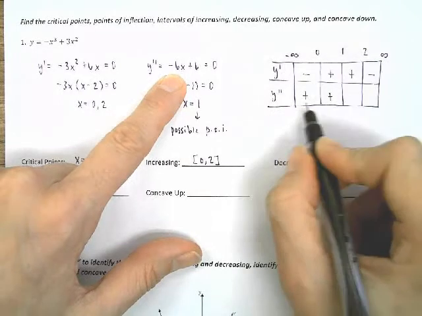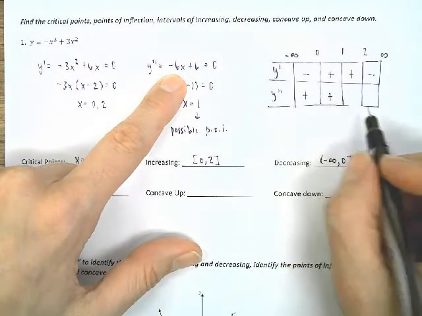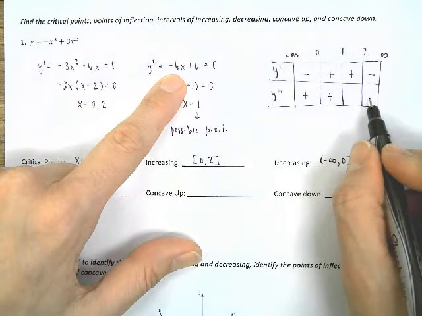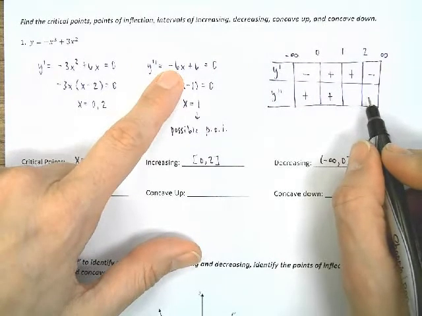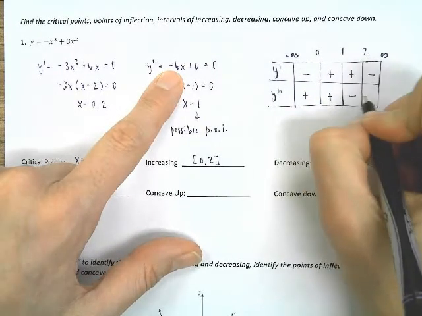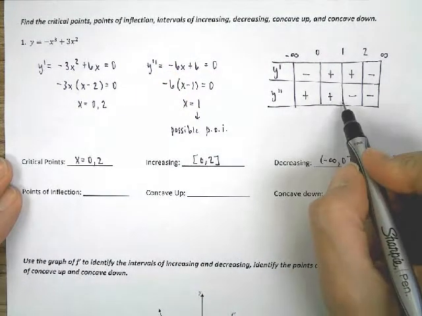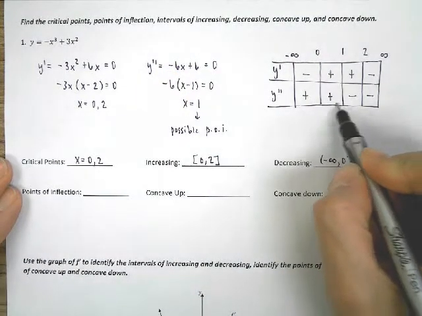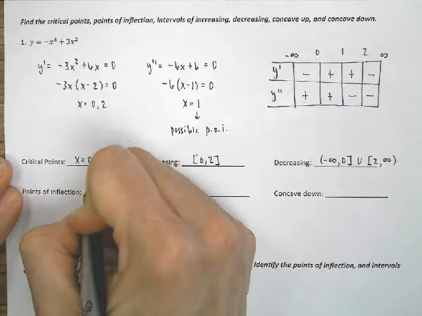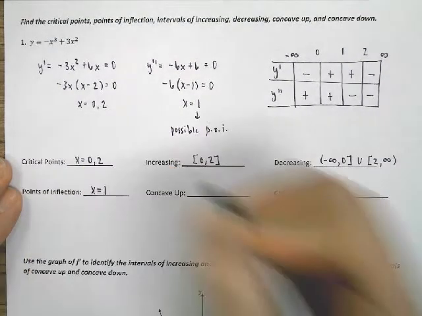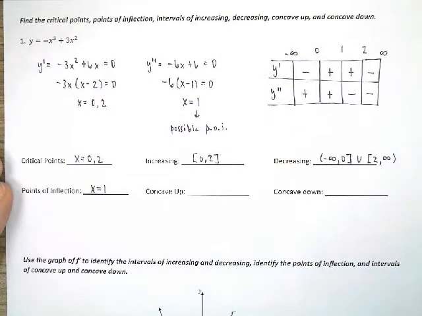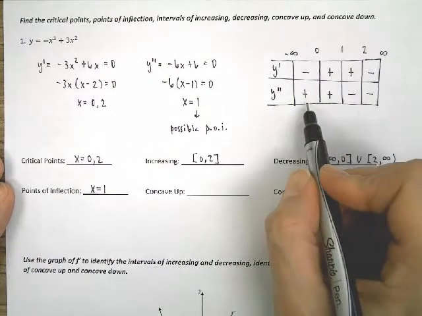So now I can see that at 1, I did change signs from positive to negative. So that means I have a point of inflection at x equals 1. I'm going to be concave up everywhere my second derivative is positive, so from negative infinity to 1. And I'm concave down where that derivative is negative, so from 1 to infinity.